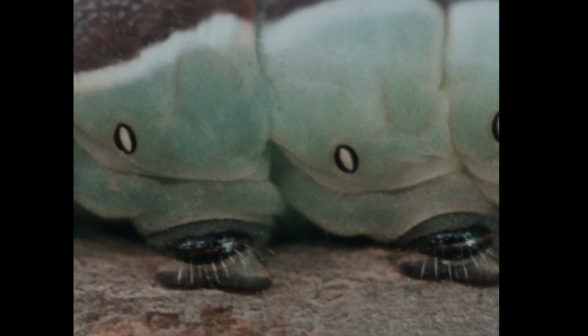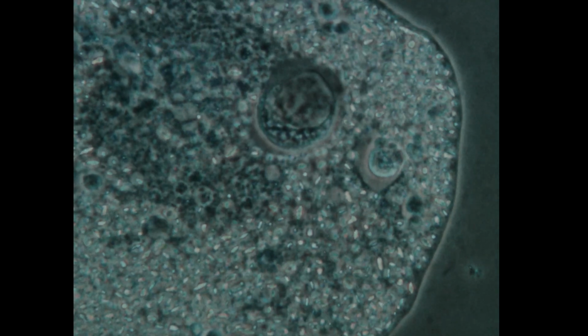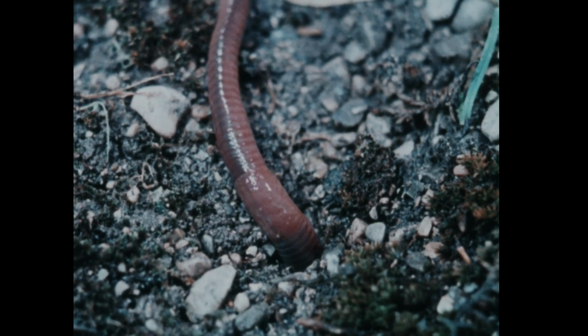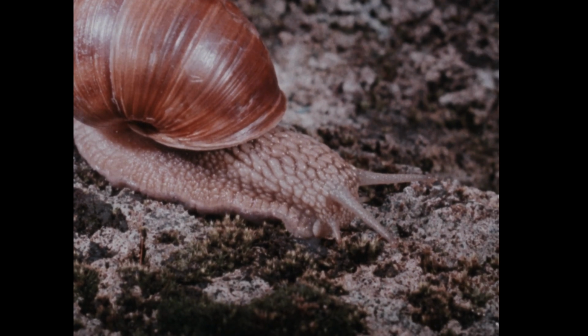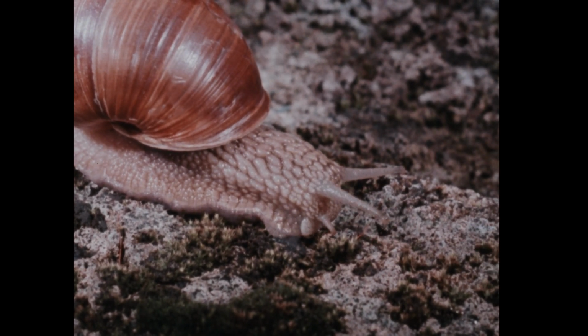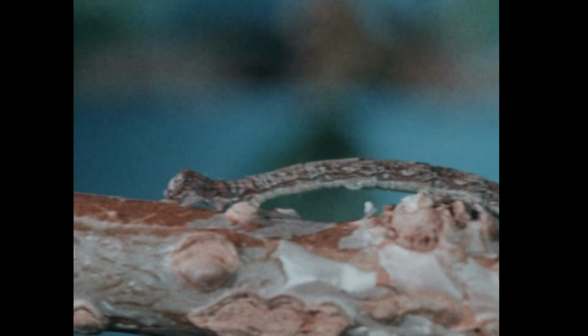Teams of legs, shifting jelly-like substances, changing body shape, paddling cilia, rippling muscles. These are only a few of the remarkable ways that living things move.